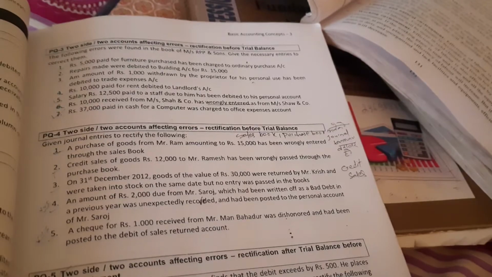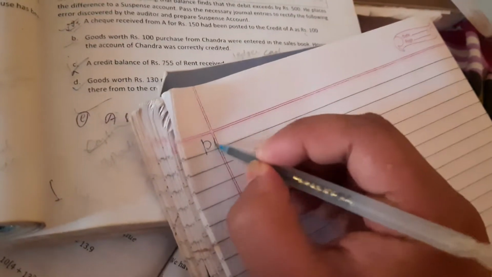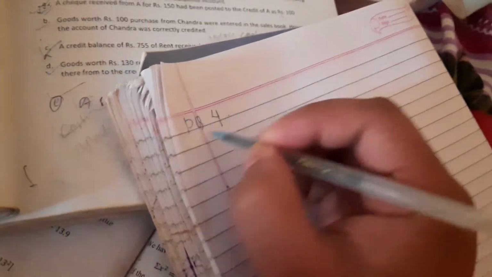Today I am going to solve miscellaneous problems on rectification of error, that is PQ4. We need to solve PQ4. Now let's see the question. Question one: give the journal entry to rectify the following.